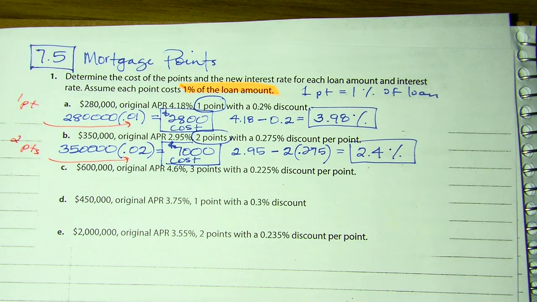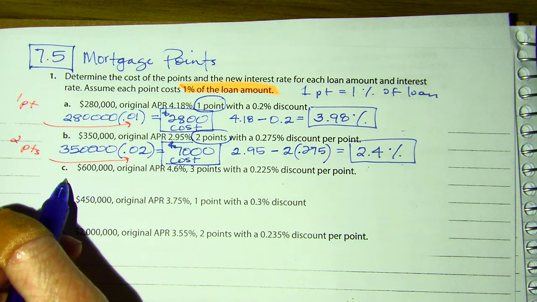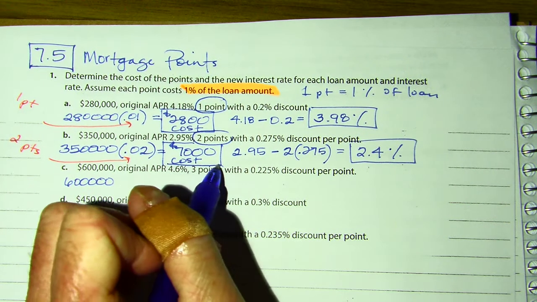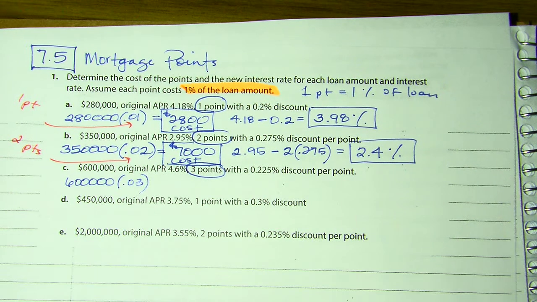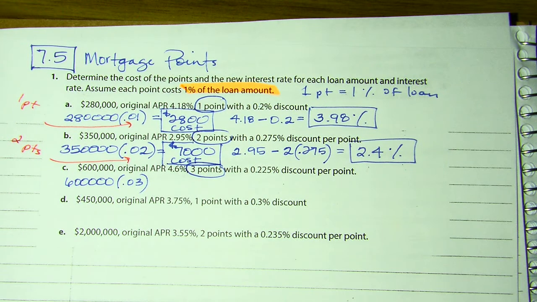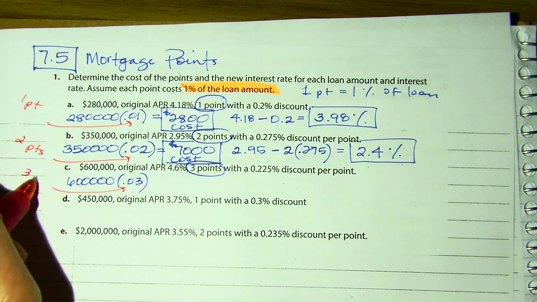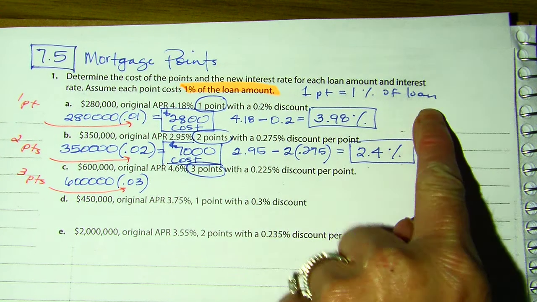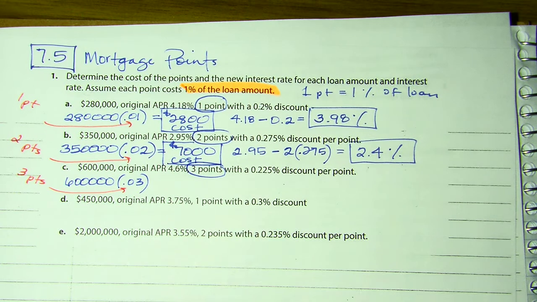I'm going to do one more of these and then we'll move on, because I don't think we need a million examples. This next one is a loan of $600,000, but this time we're purchasing 3 points. So that would mean 3 times 1%, or 0.03. Again, I'm multiplying by this because I'm purchasing 3 points, and each one is 1%. Remember, 1 point is 1%, so 2 points would be 2%, 3 points, 3%, and so on.